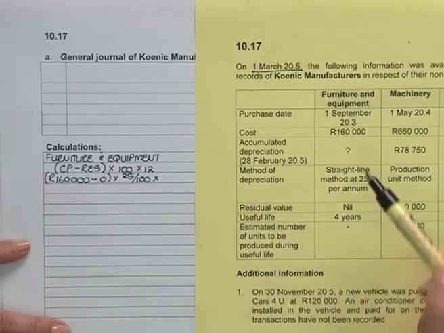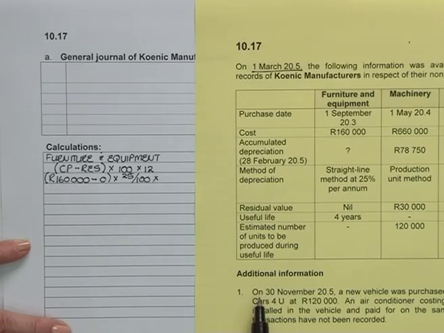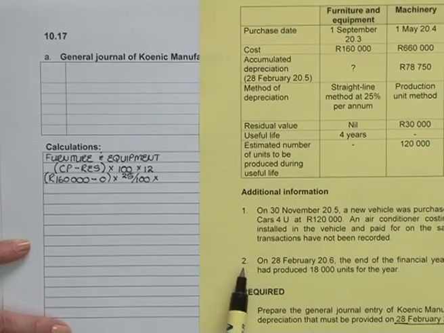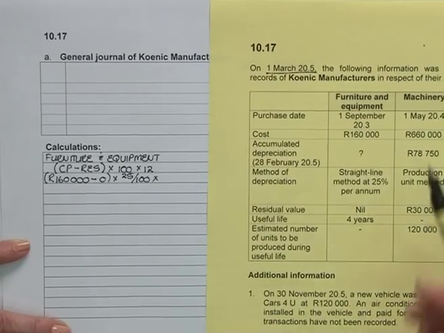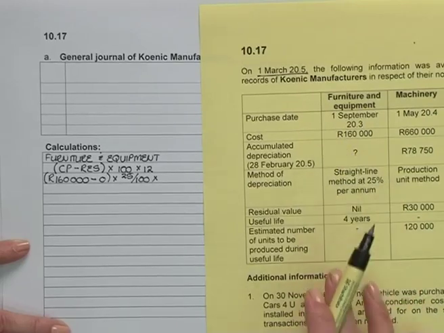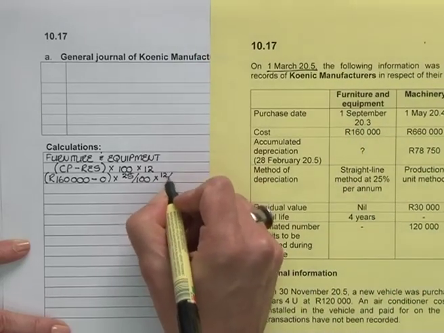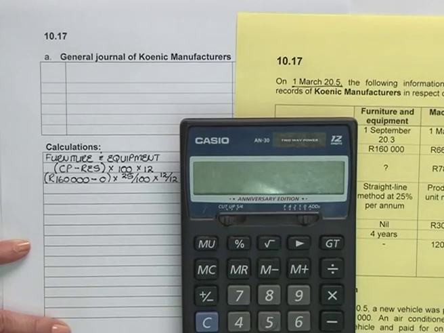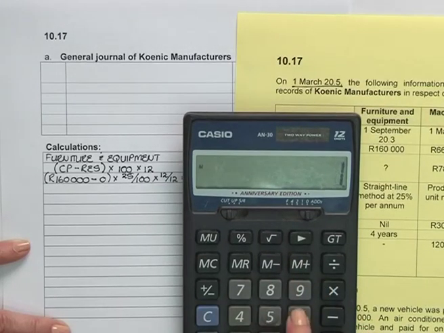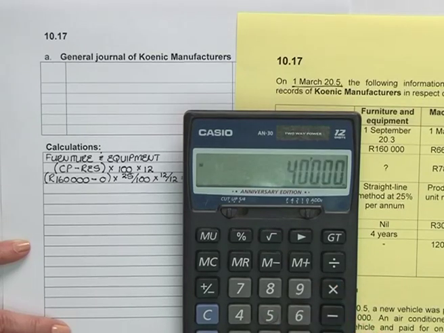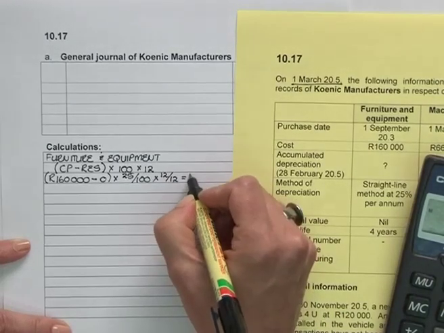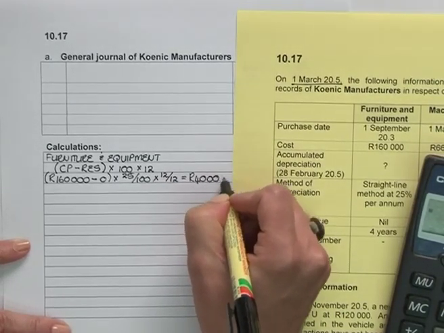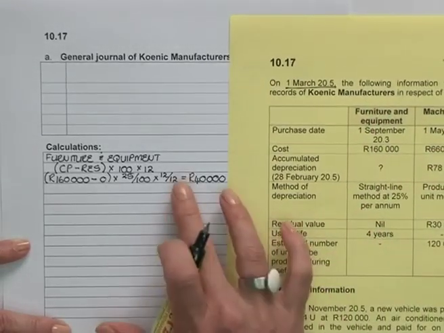And then in the current financial year, additional information number 1 relates to vehicles, and additional information number 2 to machinery. So there was no changes. That means that I had the furniture and equipment from the start of the financial year to the end of the financial year. So that will be a 12 out of 12. And if I can do that calculation quickly, 160,000 Rand at 25% for the whole year, that will give me depreciation of 40,000 Rand. So my 40,000 Rand depreciation for furniture and equipment, that's my calculation.